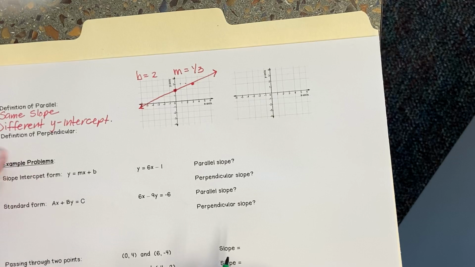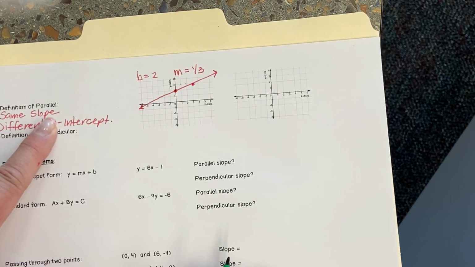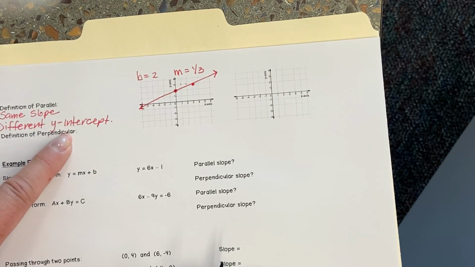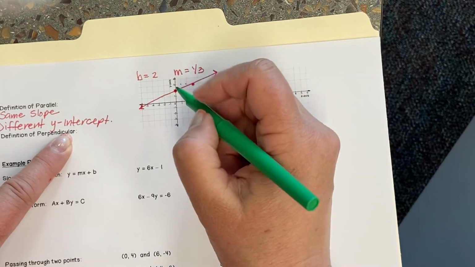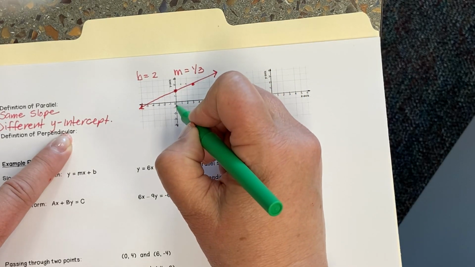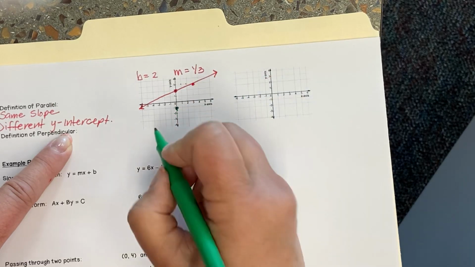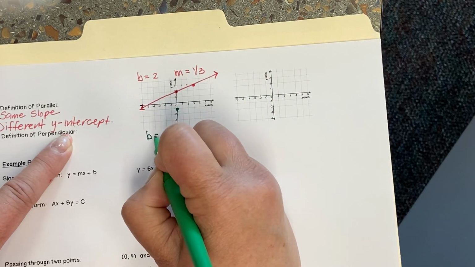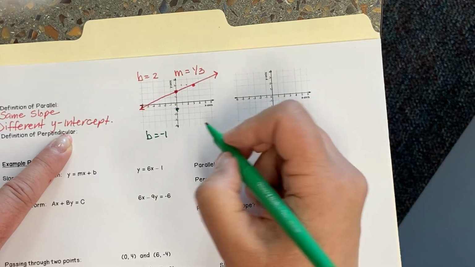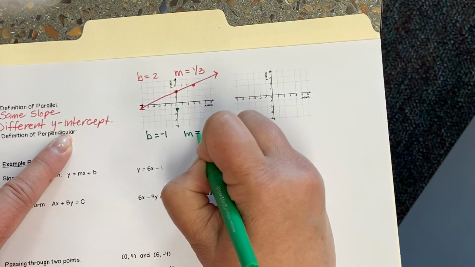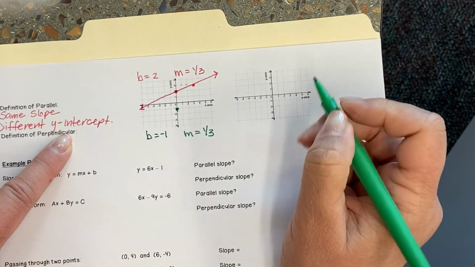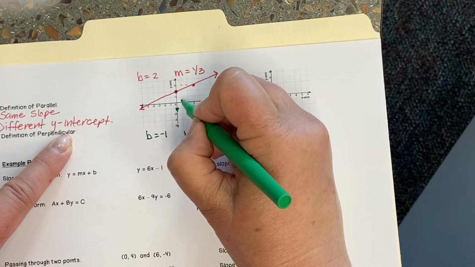Now, if we want one that's parallel, it's got to have the same slope, but a different y-intercept. So let's have this next one start at a -1. So let's say b equals -1. But our slope has to be the same, up 1 over 3.